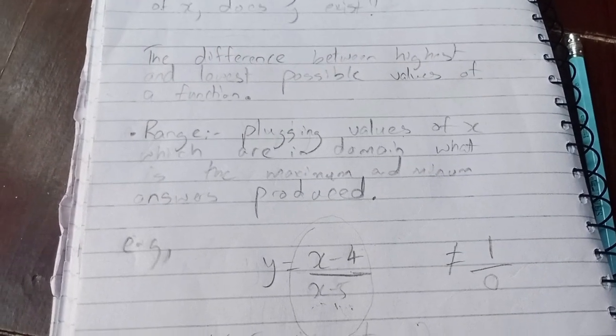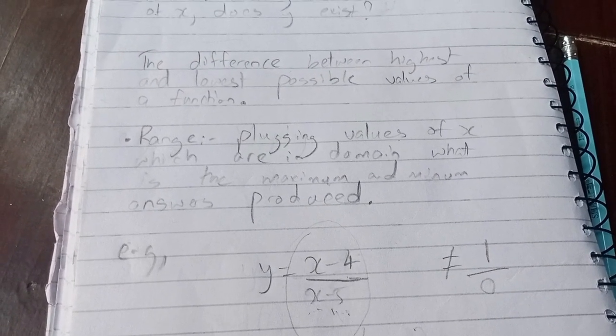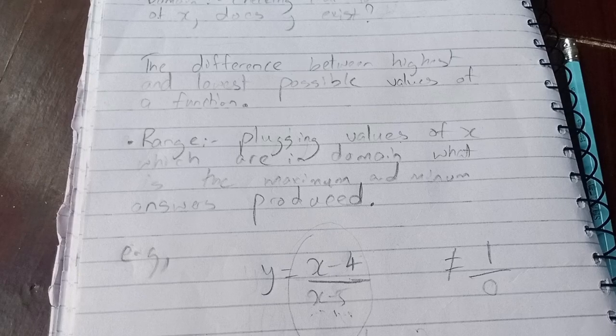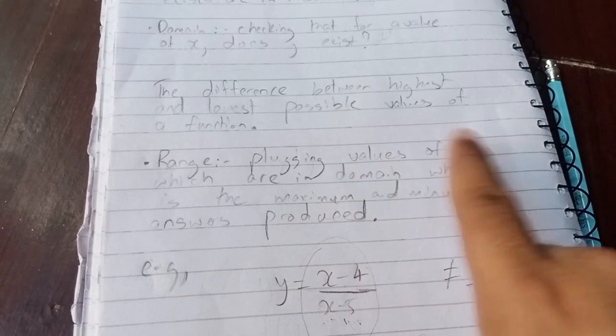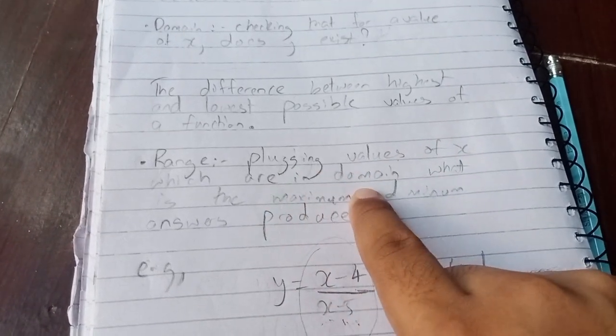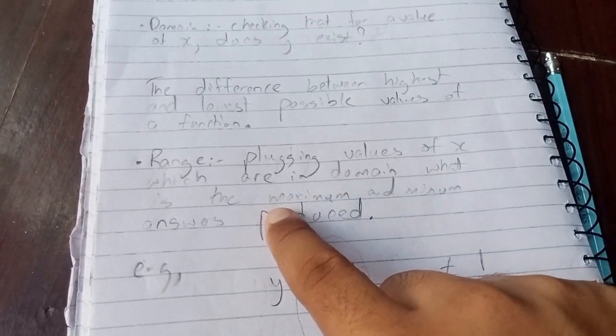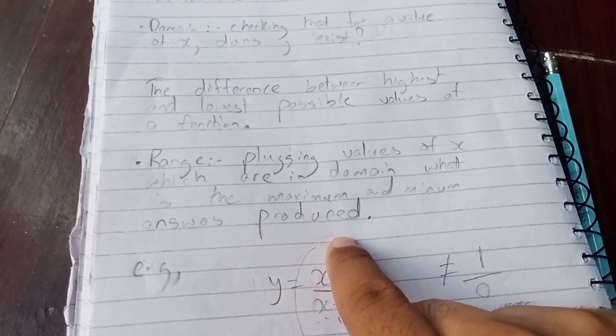Now, on the other hand, range is the difference between the highest and lowest possible values of a function. So basically, to find the range, we're going to plug in values of x which are in the domain and find out what the maximum and minimum answers produced are.